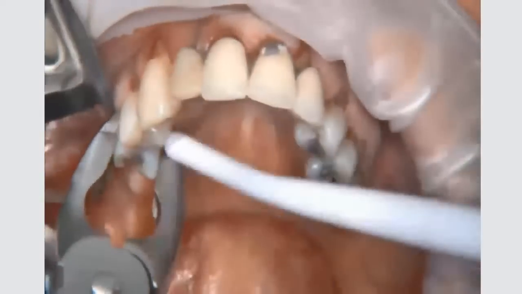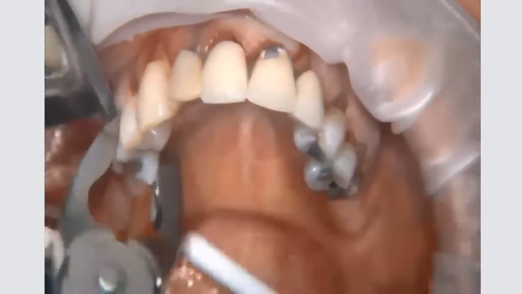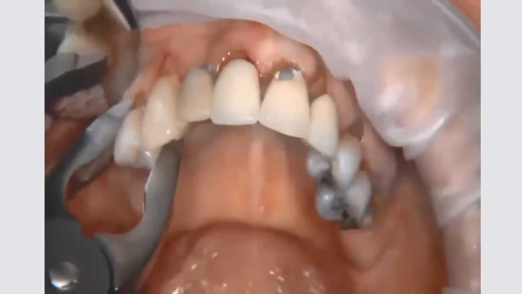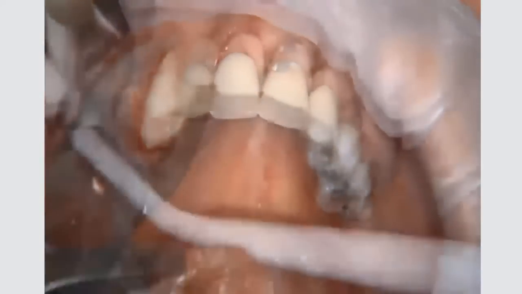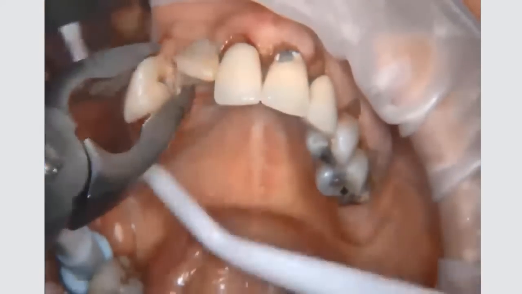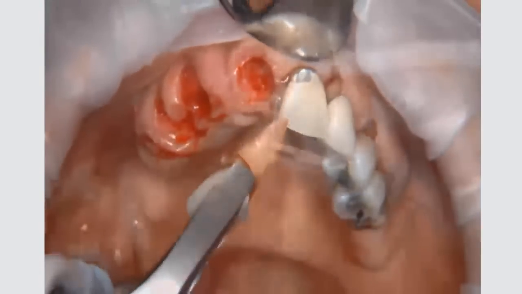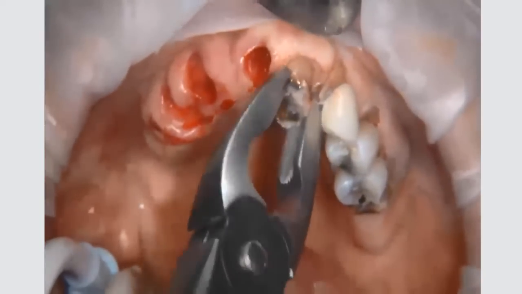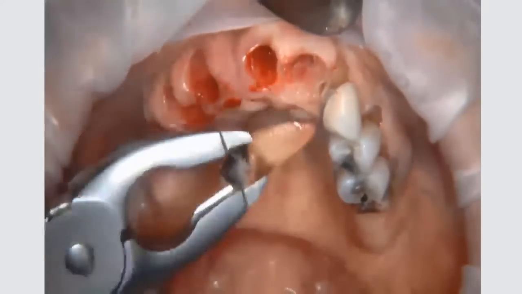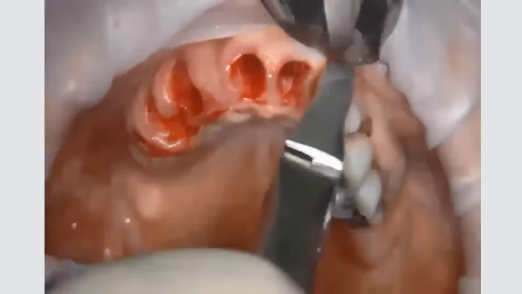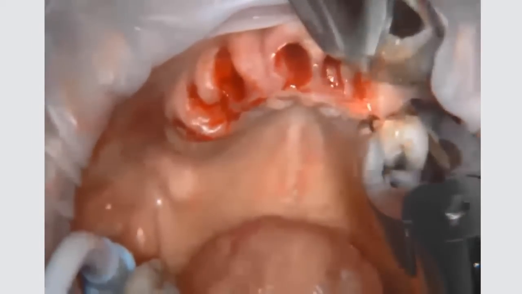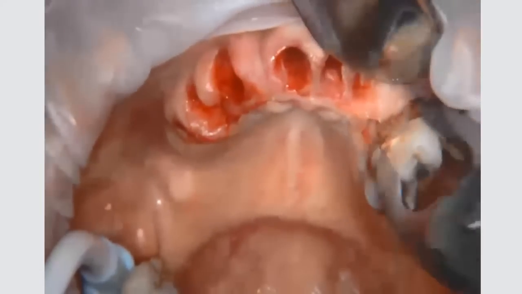In this case, I didn't have to go with elevators. I can just go straight with our Fring's forceps and simply extract them very easily with some rotational force. Even the canine is coming out nicely with some rotational movement. These are pretty nice conical roots, so we don't have to worry about them breaking. If they have angled roots, obviously we'll want to elevate towards that, but just some slight rotational movement.